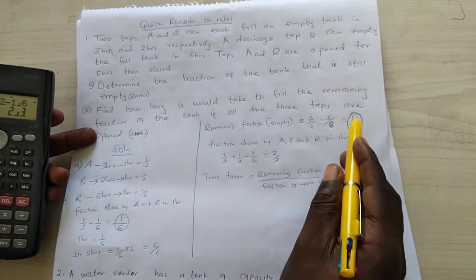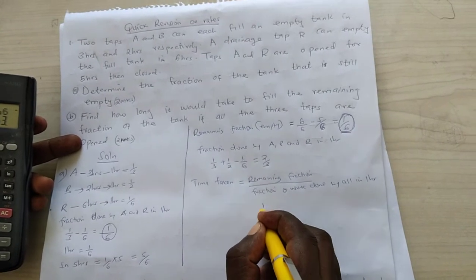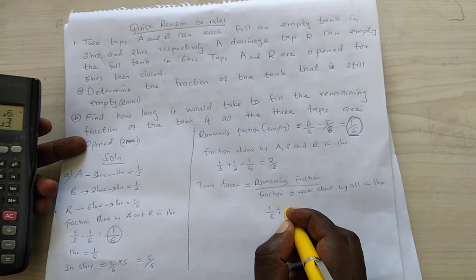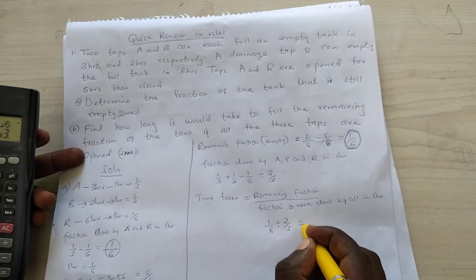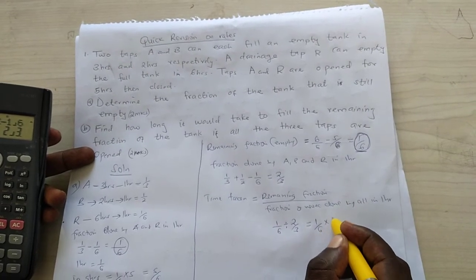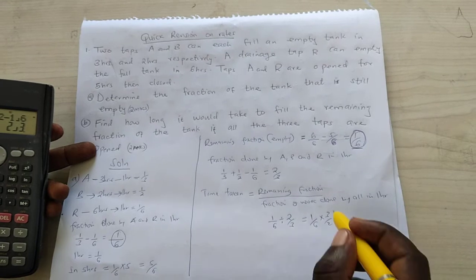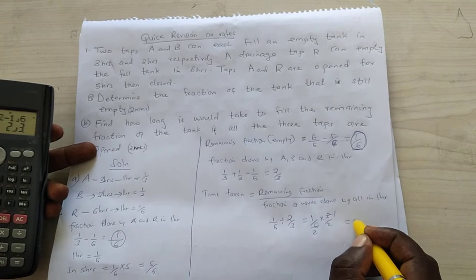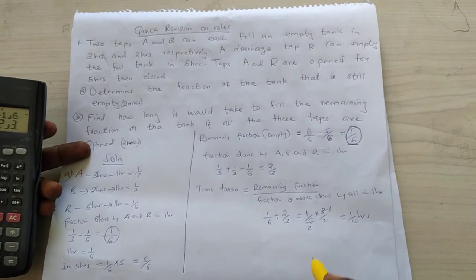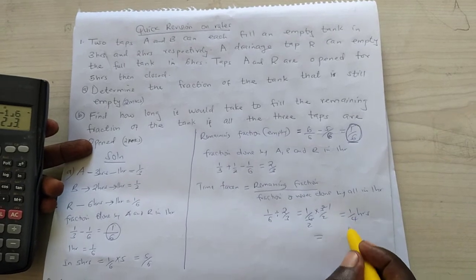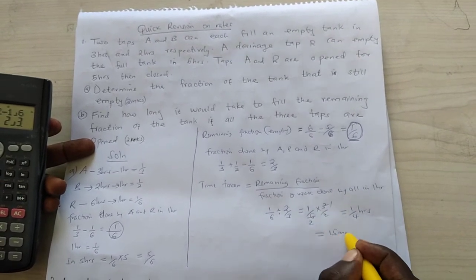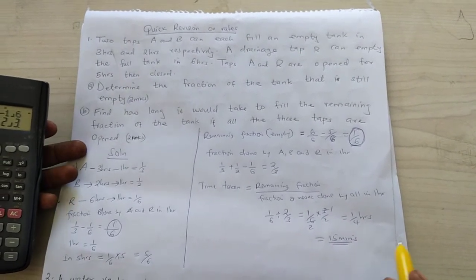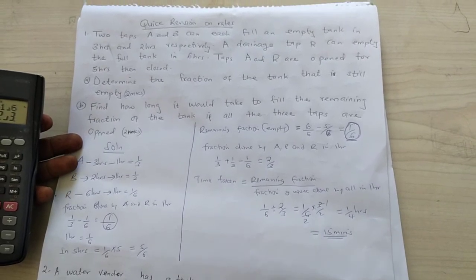So the fraction remaining is 1/6. You divide by the fraction done by all the three in 1 hour, which is 2/3, and this one is going to give us 1/6 times 3/2. Here is 1. It goes here 2 times. This one is going to be 1/4 hours, which is equivalent to 15 minutes. So 1/4 of an hour will be equal to 15 minutes, and that is the time taken for the 3 taps to fill the remaining part of the tank.